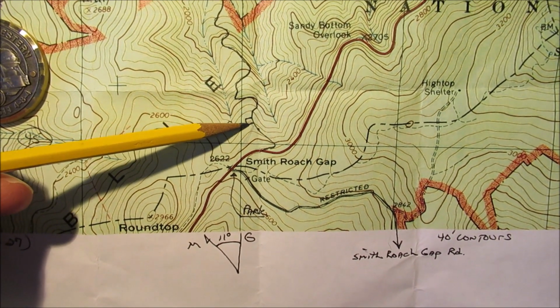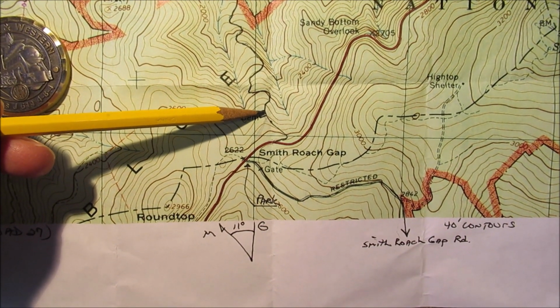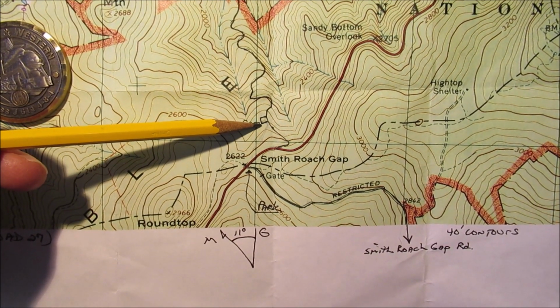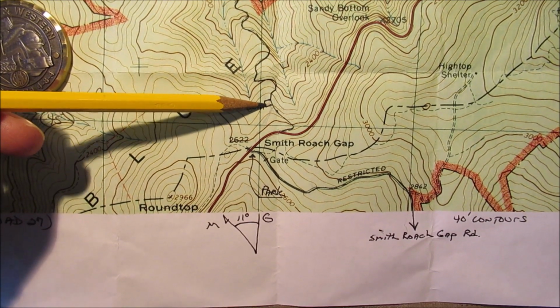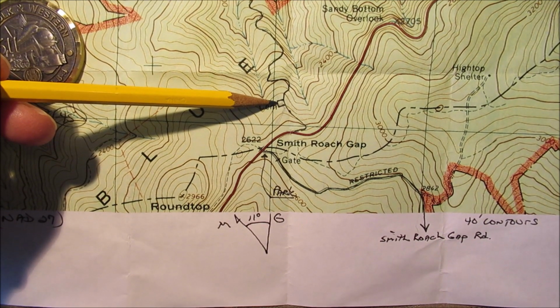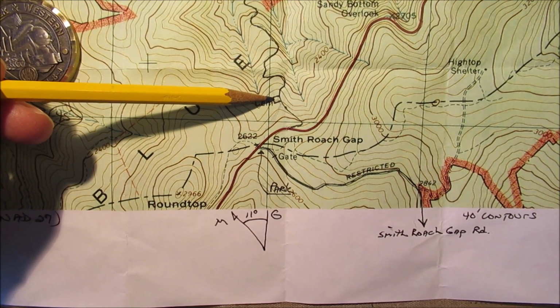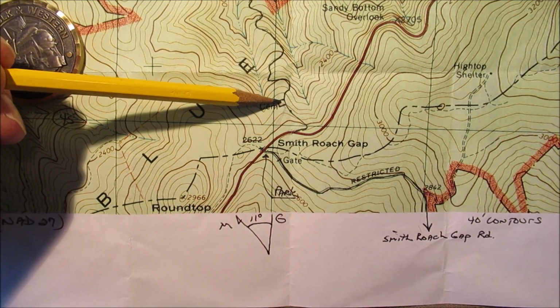Now it's completely abandoned. There used to be barbed wire around it, but all the barbed wire is down now. And most of the markers are just simple field stones stuck into the ground. There's 4 or 5 of them here that are a little bit larger and have some hand engraving on them with the last name Roach, R-O-A-C-H.